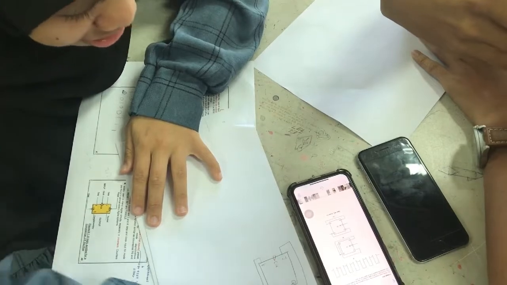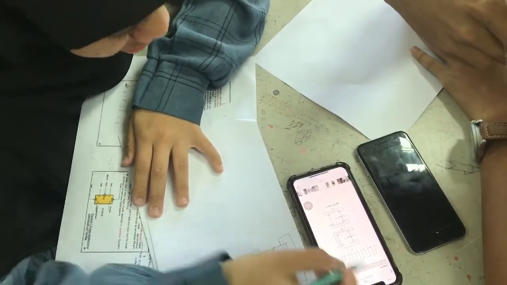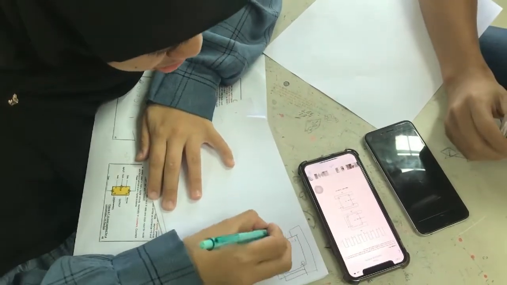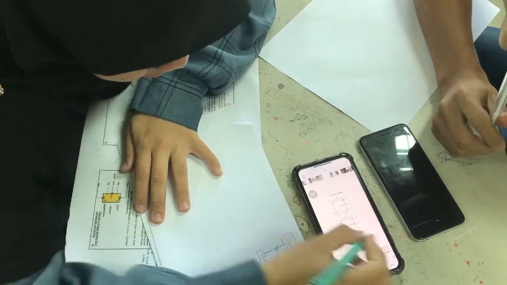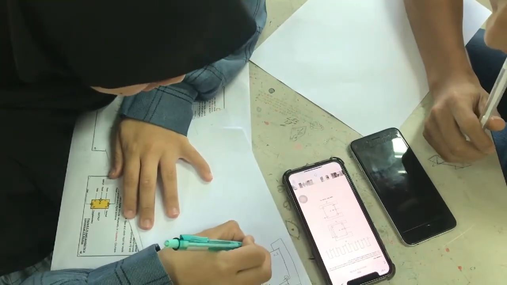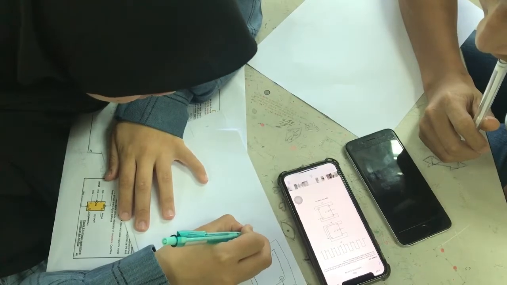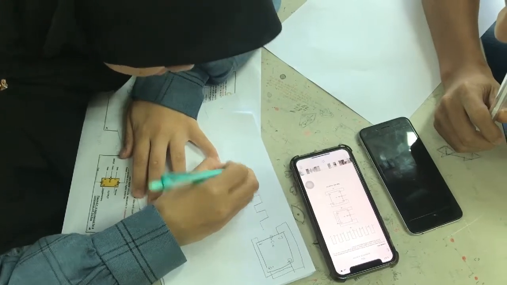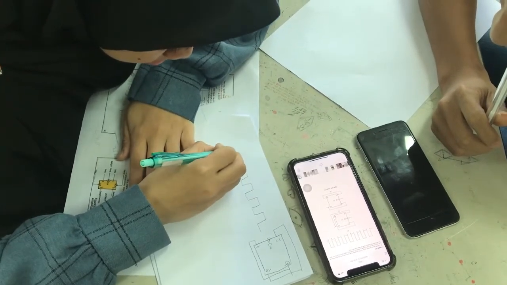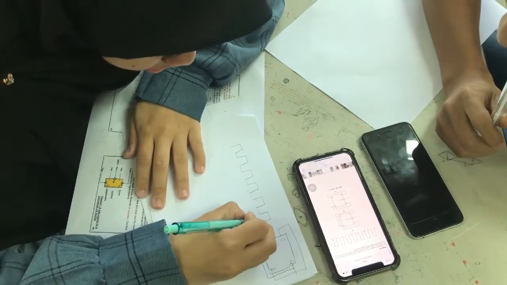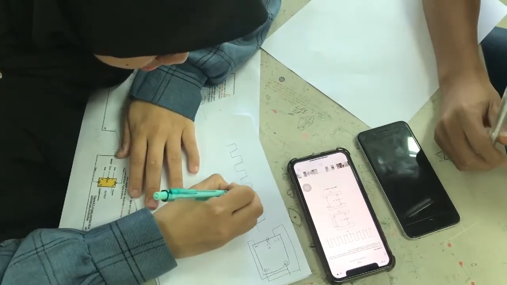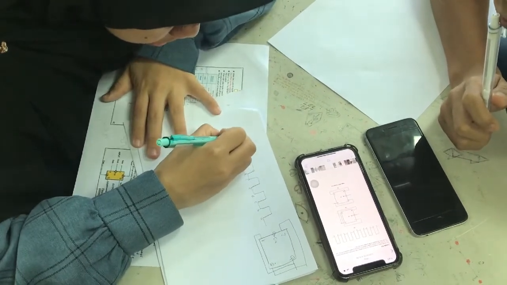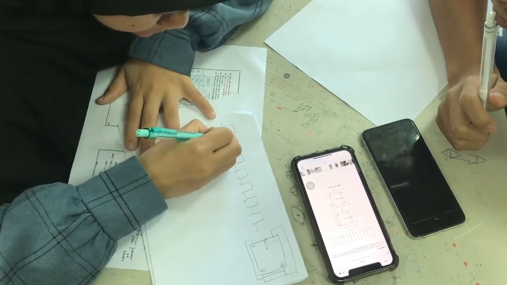From this we have to draw the clock first. The question says that figure A is the clock. So we draw the clock, starting from A to N: A, B, C, D, E, F, G, H, I, J, K, L, M.